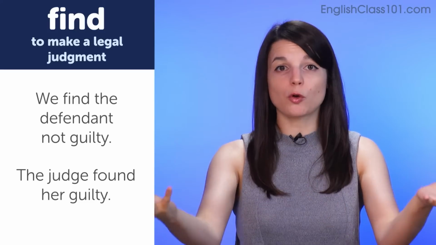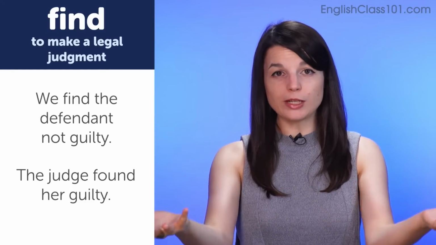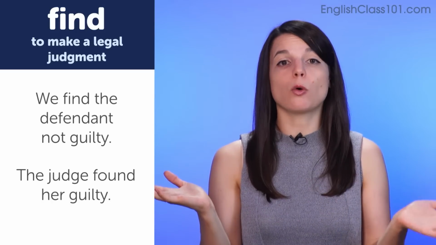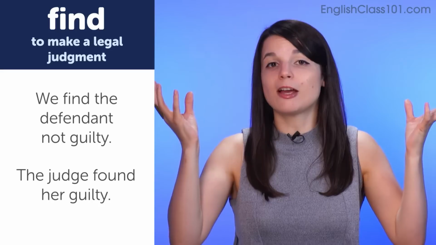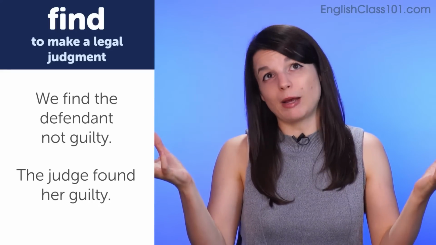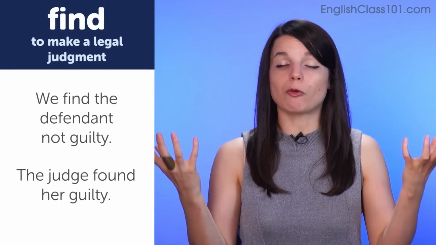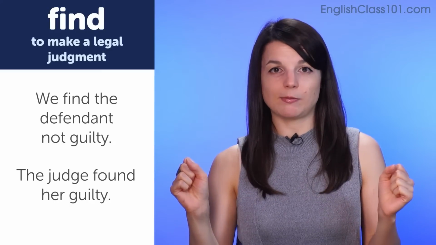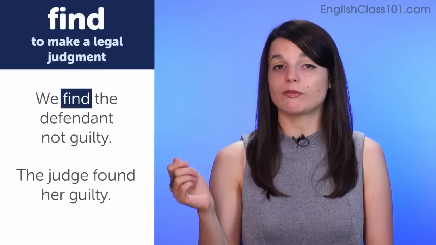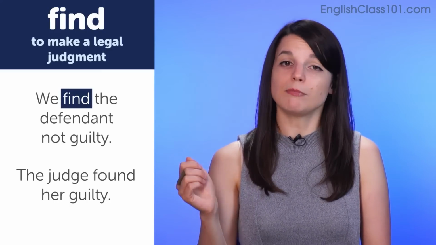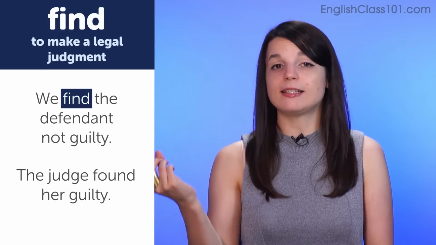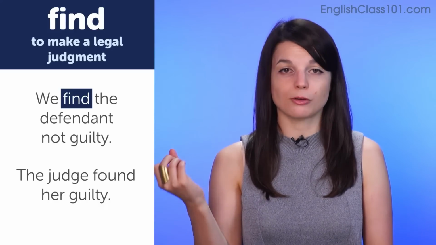When people go to court and the decision is reached, we will often use the expression to be found guilty or not guilty. So this use of found, in this case past tense, this use of found or find refers to the legal decision that's made. In the first example sentence, we find the defendant not guilty. It means we, the court, have determined that the defendant did not commit the crime.